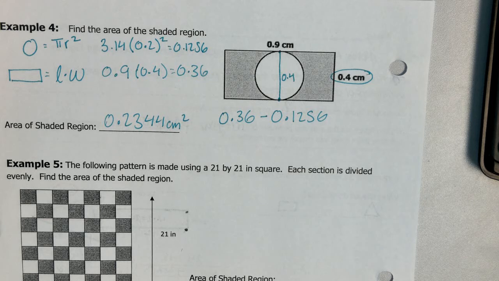All right, example 5, there's more than one way to solve this problem. I will show you the way that I think makes most sense, but just know that if you have a different way of solving it, as long as you get the same answer, that's fine.